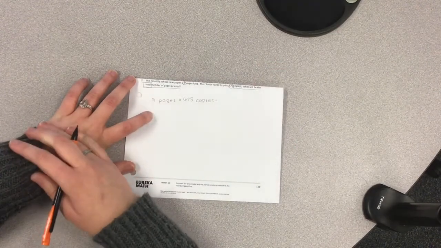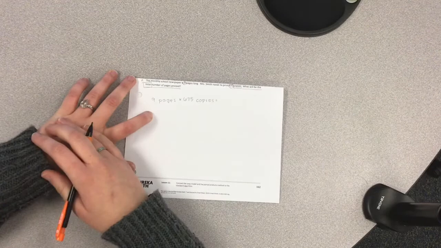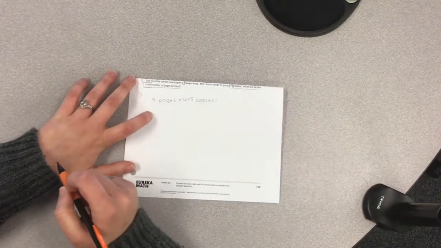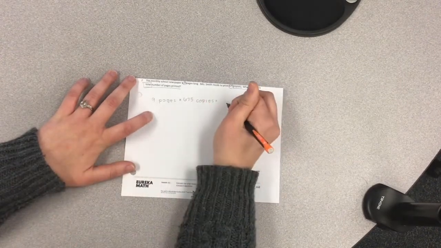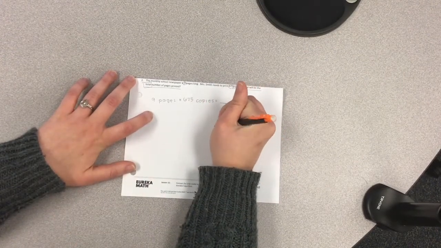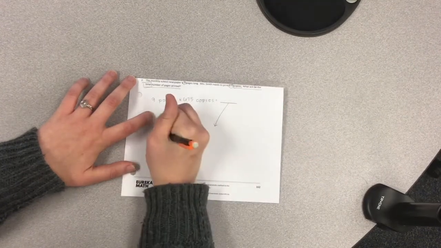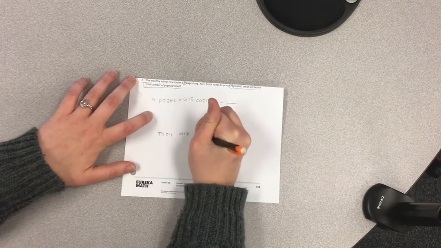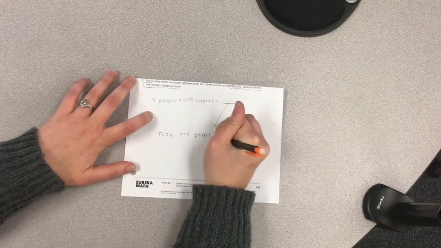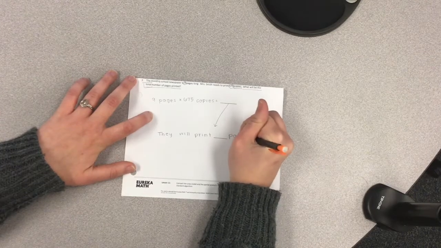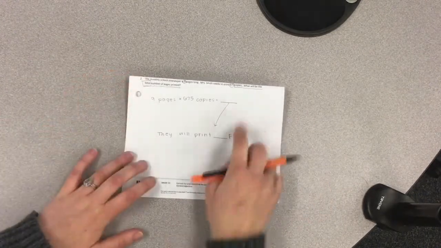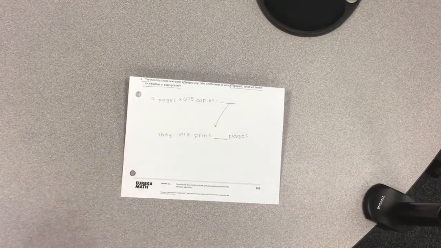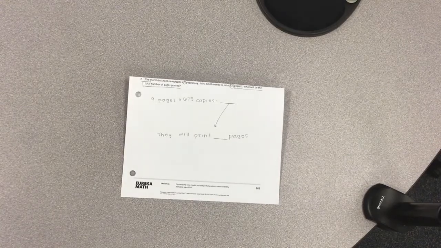Now we went over 4 different ways that you can multiply, so I'll leave that up to you how you want to solve. But just remember that you need to include a statement in your answer. Once you have your number, you can tell me they will print blank pages. And this is where you can plug in your answer. All right, that's a lot of information, but today you're only solving 2 problems. So go ahead and have a turn at it.